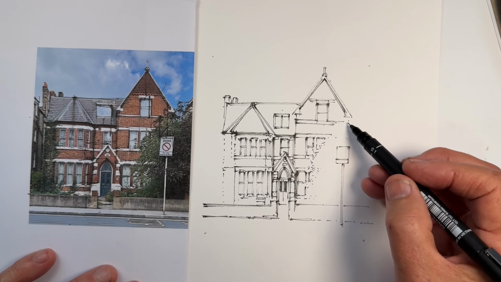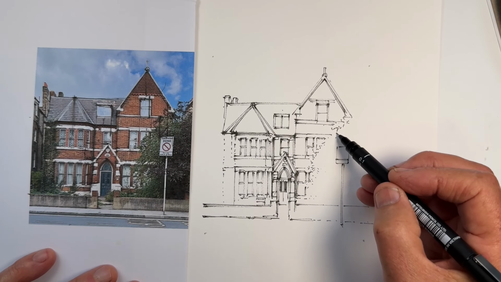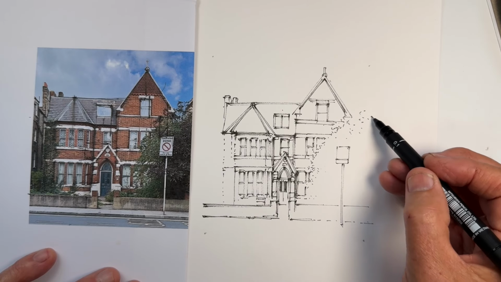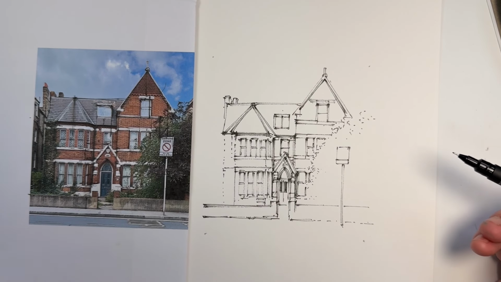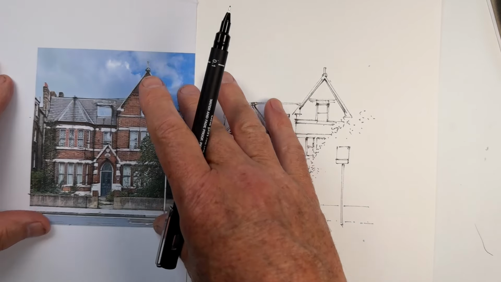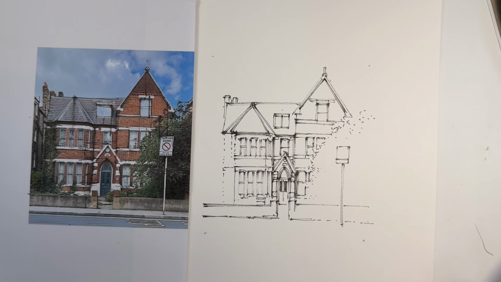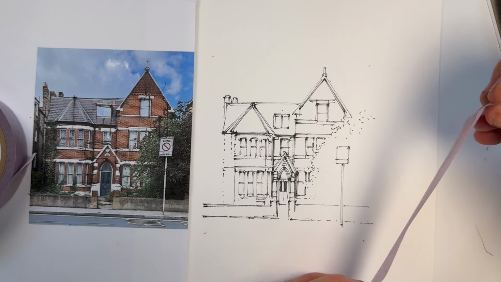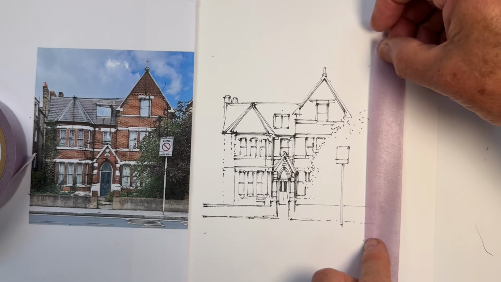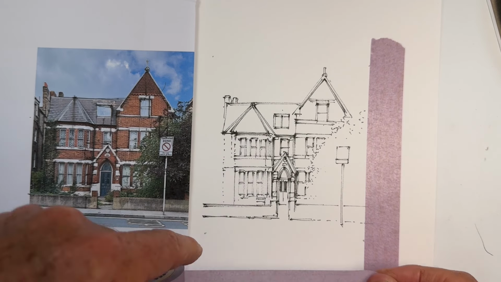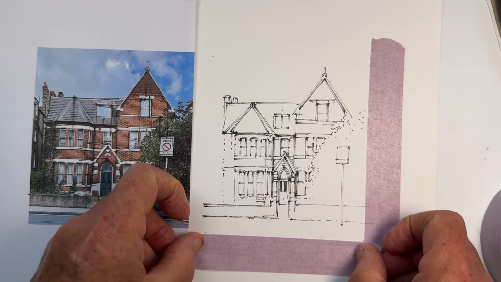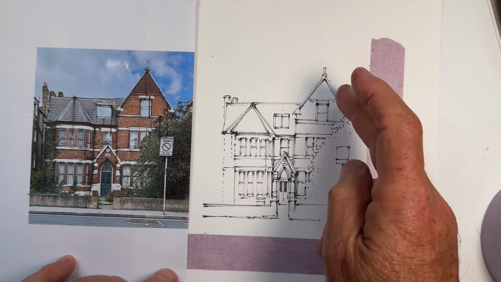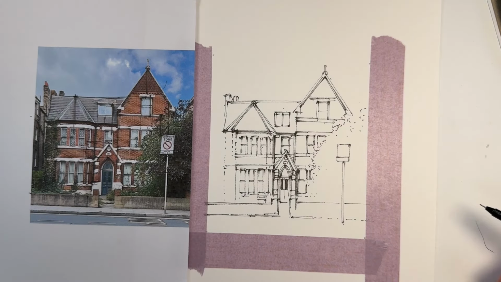So we'll just establish potentially where this is going to be. And now we're going to worry about the textures. I'm going to put some tape around here, dots to indicate where the borders are. I'll finish this while you catch up with this section now.